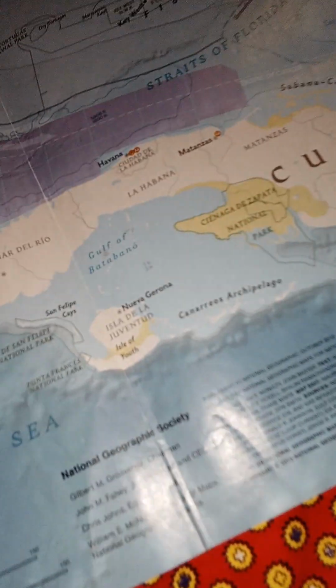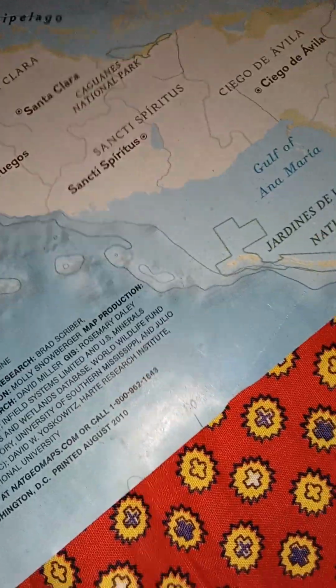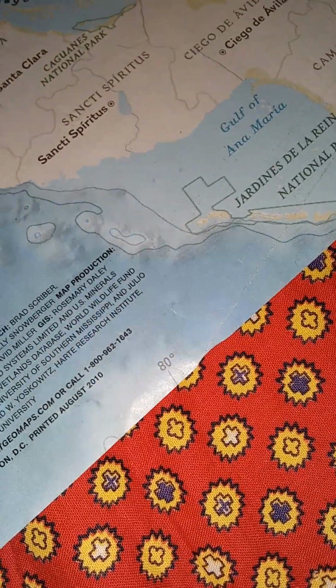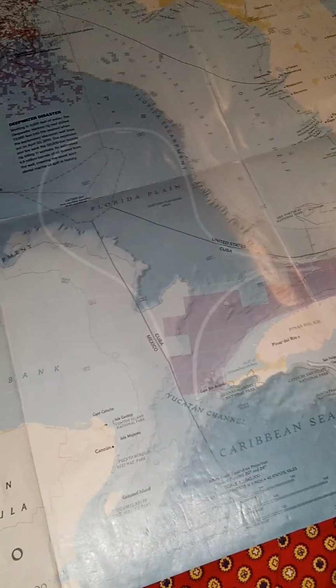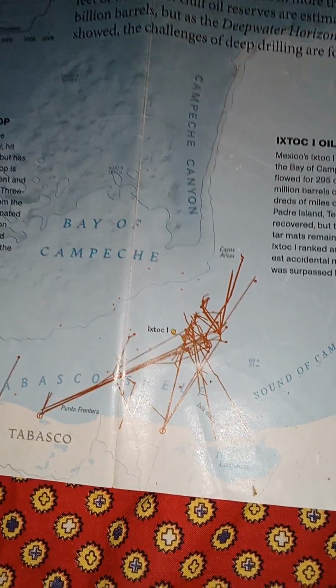So that's kind of amazing. Still trying to find a year, but most of these National Geographic maps, printed August 2010. Most of these maps are very good about showing the age, and that did show it eventually. There's some oil output here in Mexico too, between the Yucatan Peninsula and Veracruz.